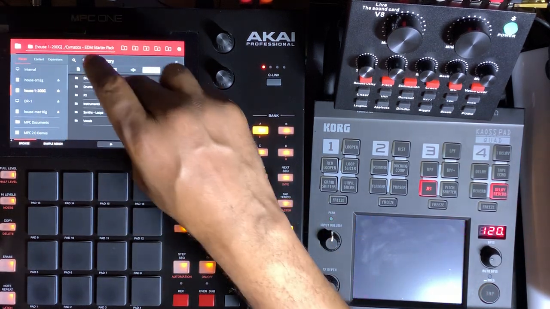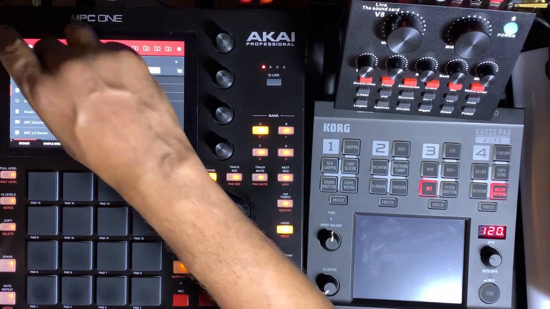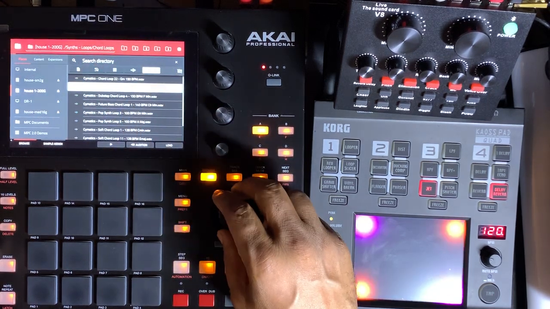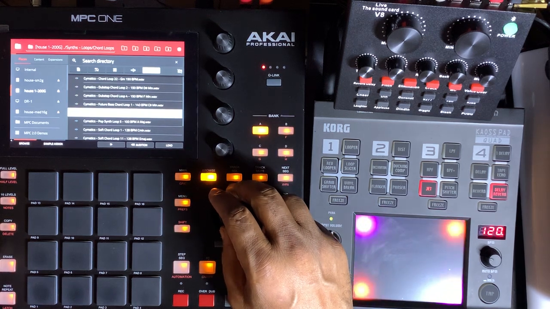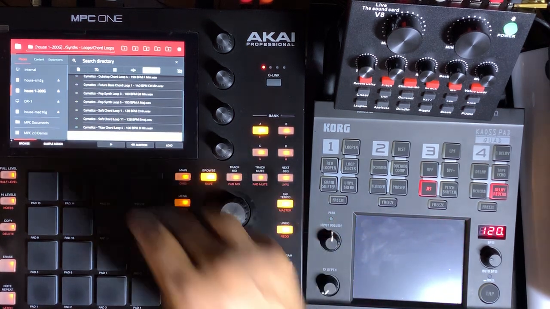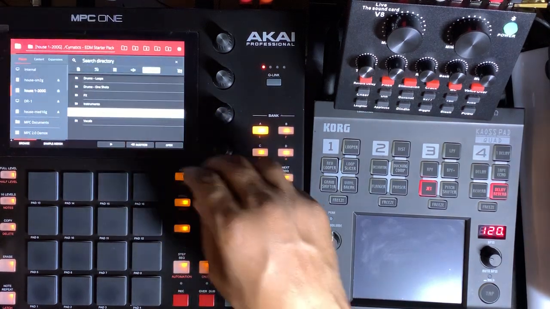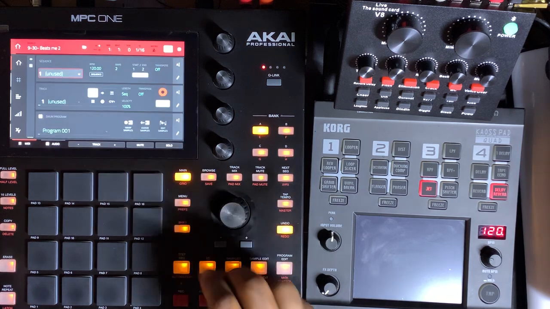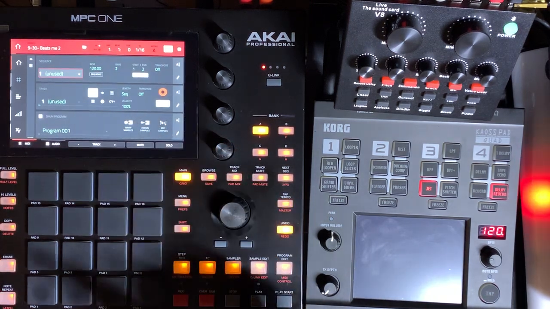Oh wait, let's see something. Synth loops. Let's do synth loops. Oh, nope, none of those. Oh, I guess this is gonna be one of those days, huh? All right, so let's leave you guys where they are.